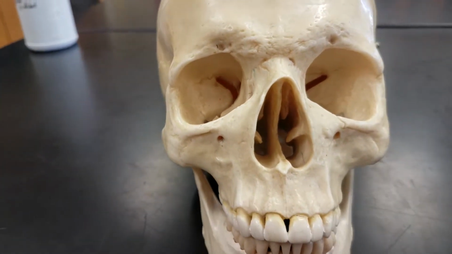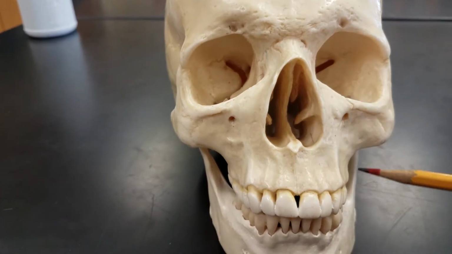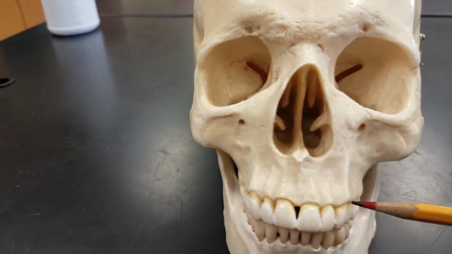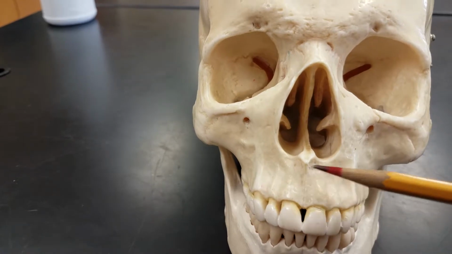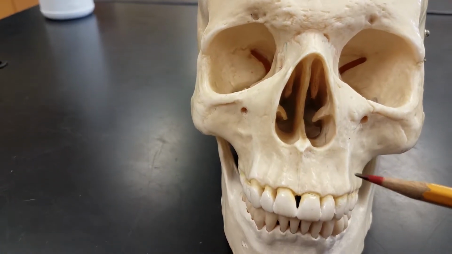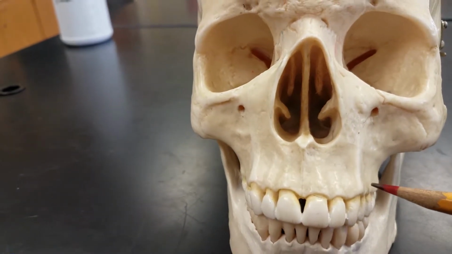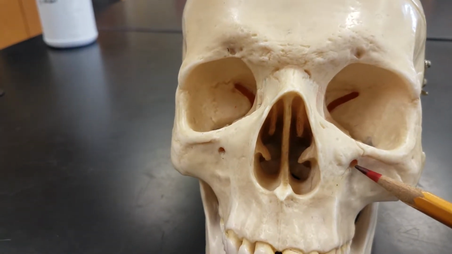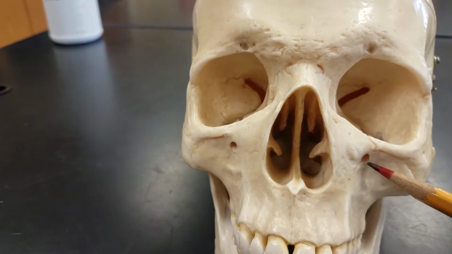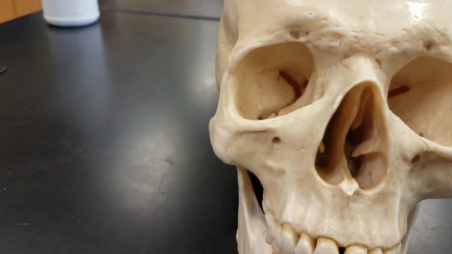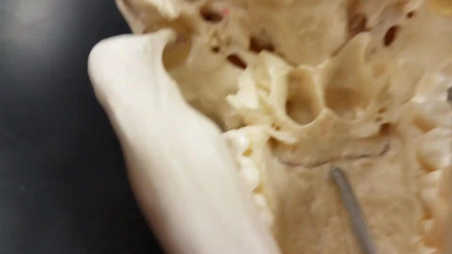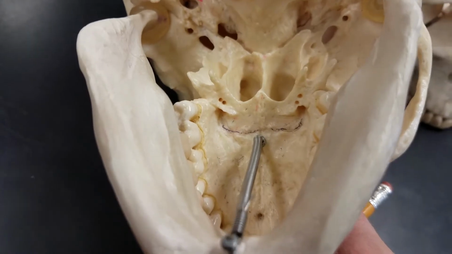Making up most of the face is going to be the maxilla. Now the maxilla is made up of two smaller bones that fuse together, and it forms your upper jaw. And we see this opening right here just below the orbit called the infraorbital foramen. Now, when we look under the skull, we can see the palate.